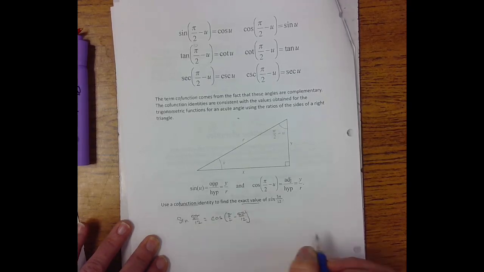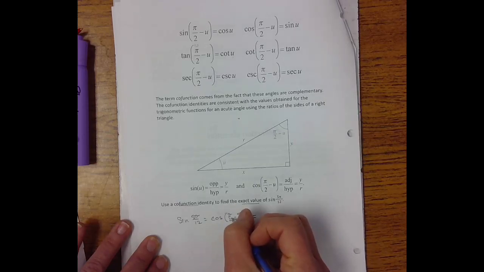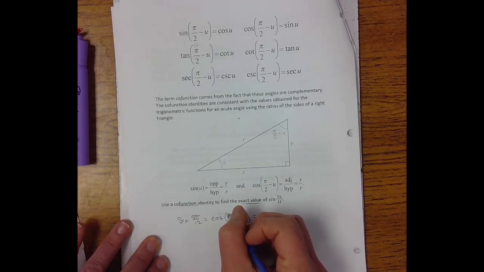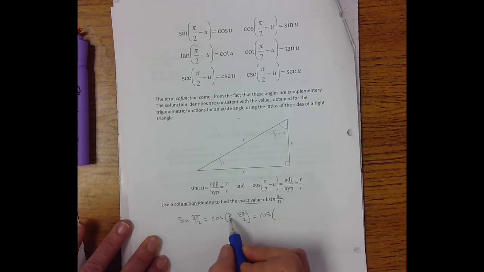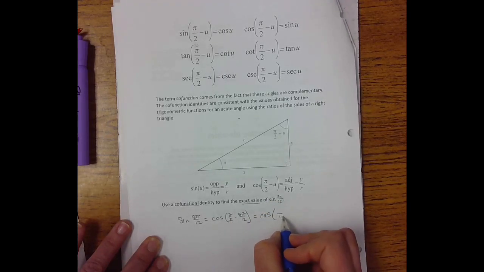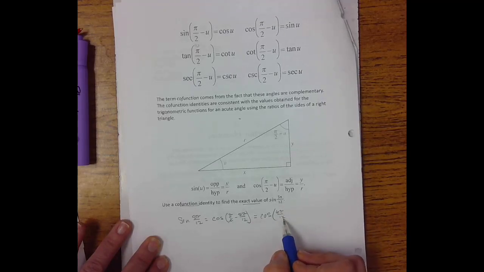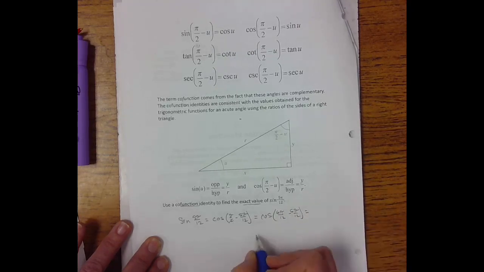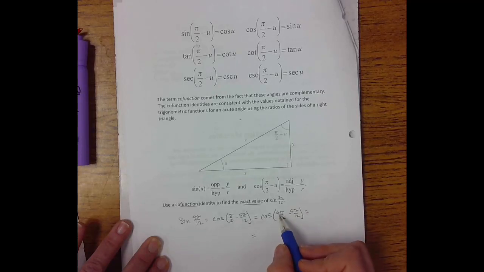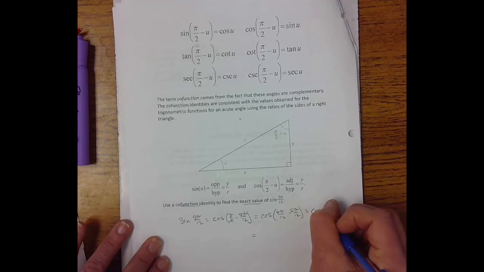Now on this one, I think I'll simply go ahead and take, I know that this is going to be pi over 12. Pi over 2 in terms of twelfths would mean that I'd have to go 6 pi over 12. Remember, 6 over 12 would be pi over 2, minus 5 pi over 12. And so in this case, I'm going to go 6 pi over 12 minus 5 pi over 12, which is the cosine of pi over 12.